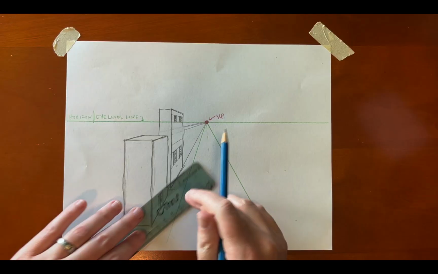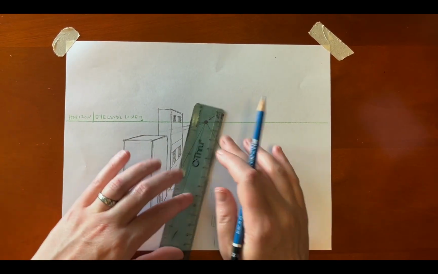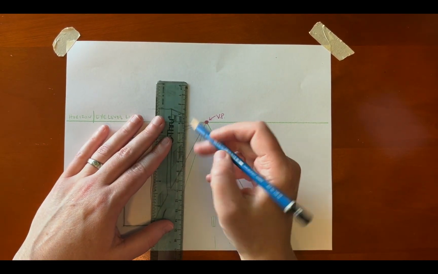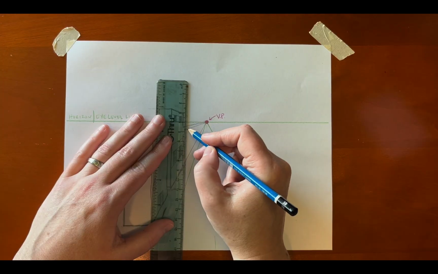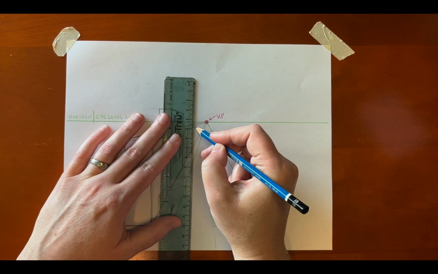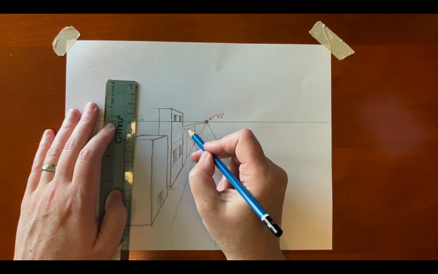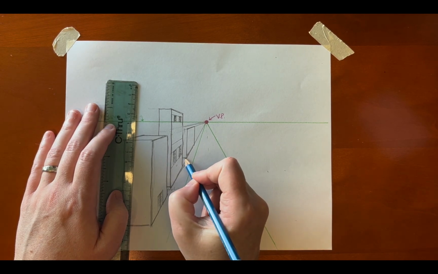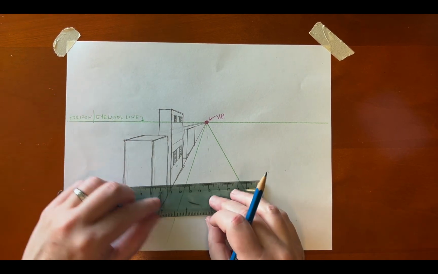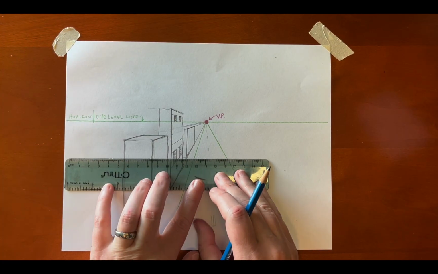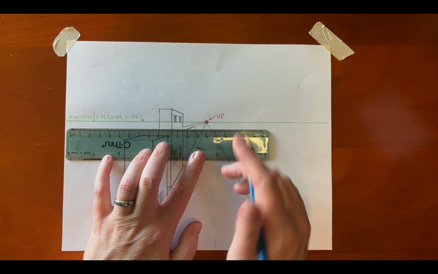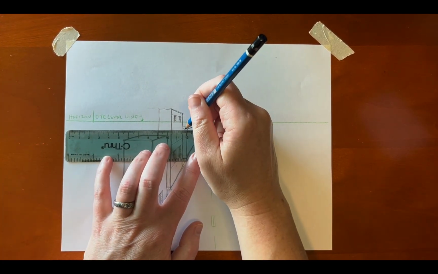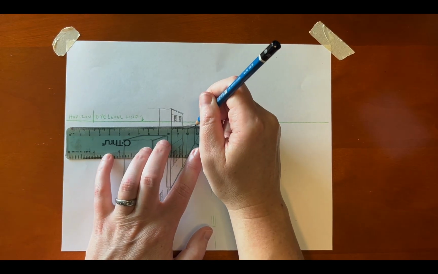So I want you to practice making a couple, like a row of buildings or houses. You can come back here and just keep making parallel lines and then connecting them. And then this would go this way, right? It's parallel to this. Just slide it up, slide this up, and this up.